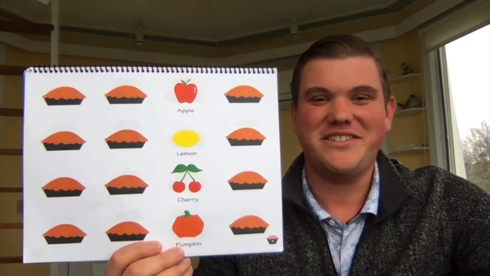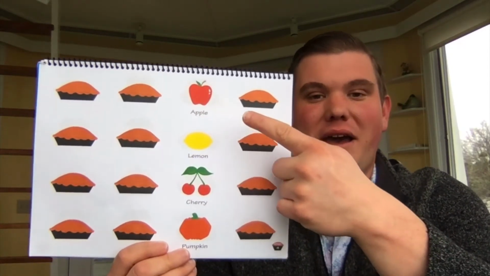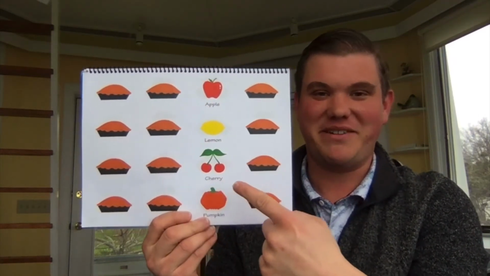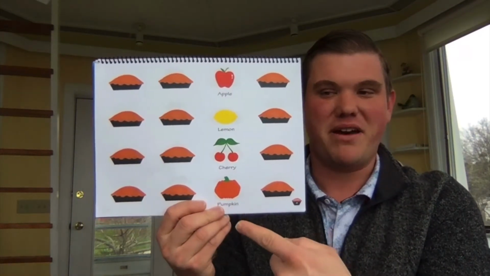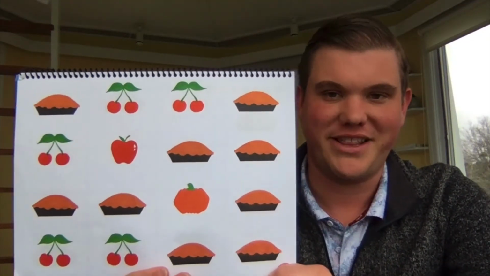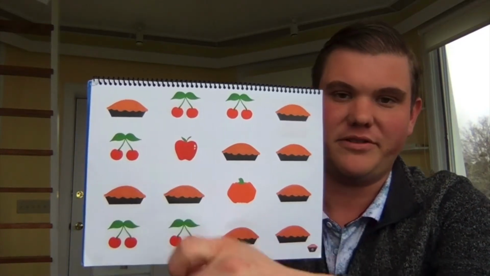And 1, 2, clap and say, pie, pie, apple pie, pie, pie, lemon pie, pie, pie, cherry pie, pie, pie, pumpkin pie. Super! That's really awesome. We're going to start to have mostly just cherries going forward, okay? And you actually are going to have a chance to write some of these down. We do still have a couple apples and pumpkins sprinkled in there.